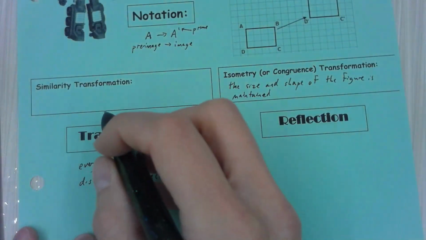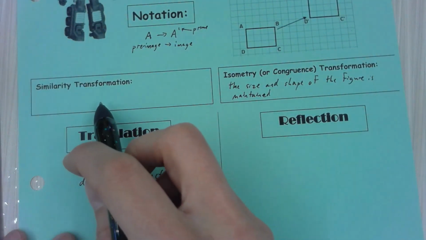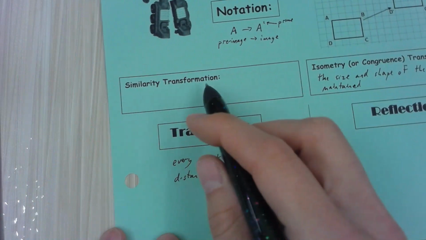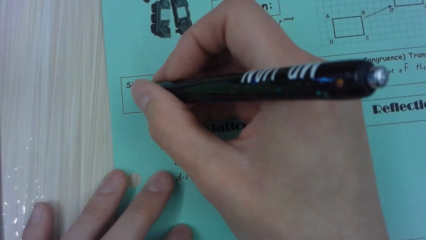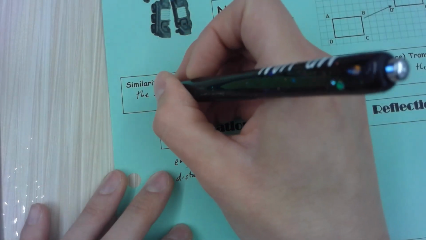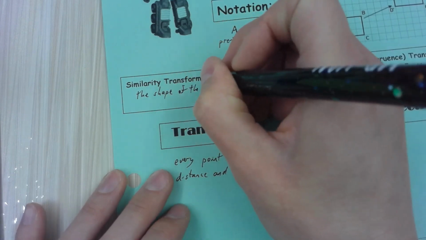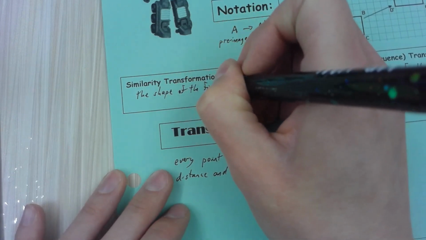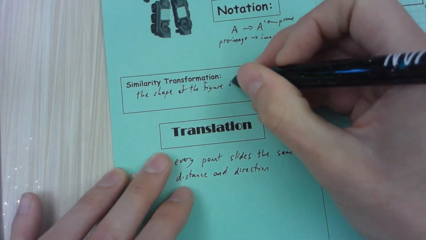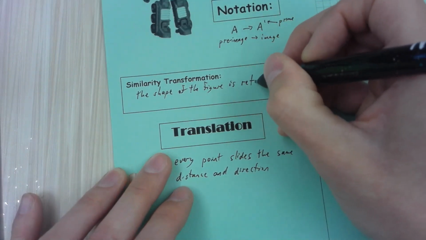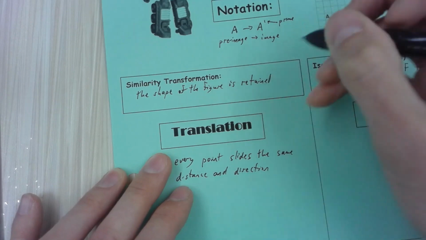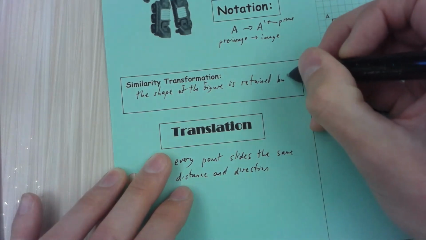Another type of transformation we're going to encounter, but not specifically today, are similarity transformations. And this is where the shape of the figure is retained, but the size changes.